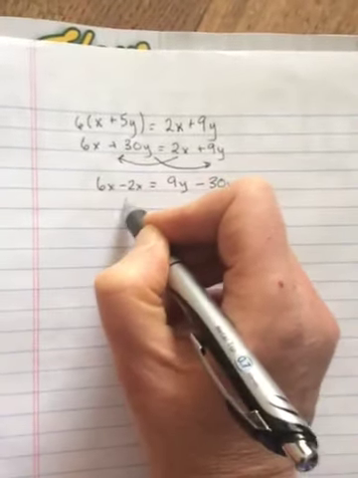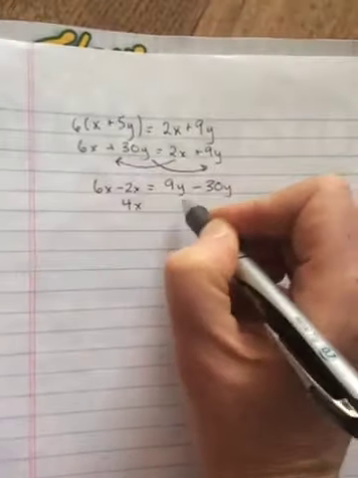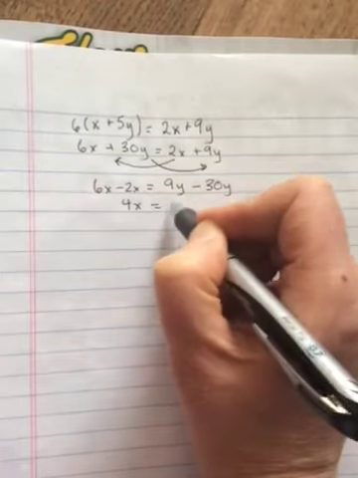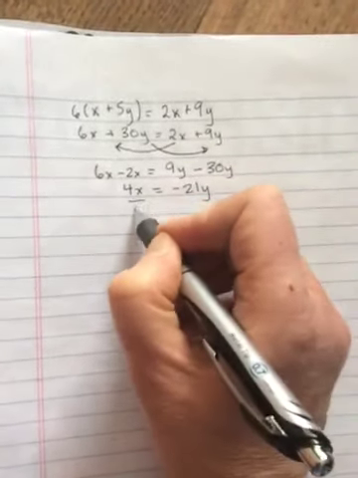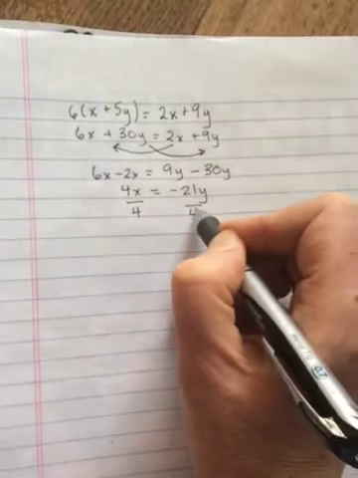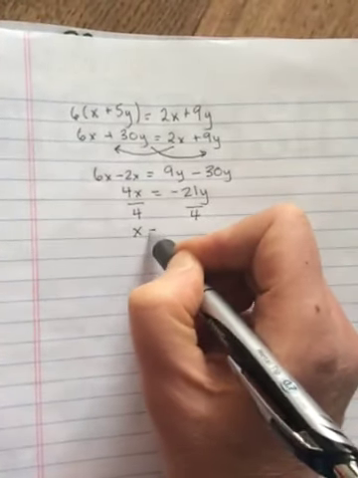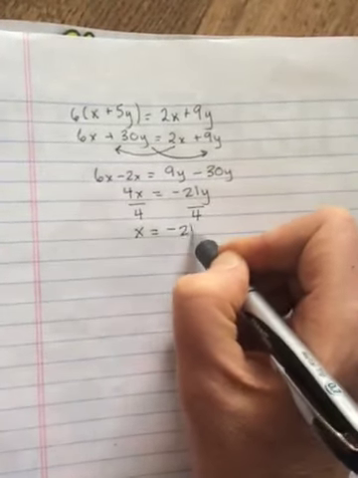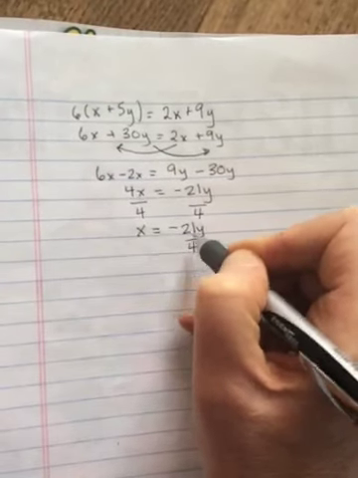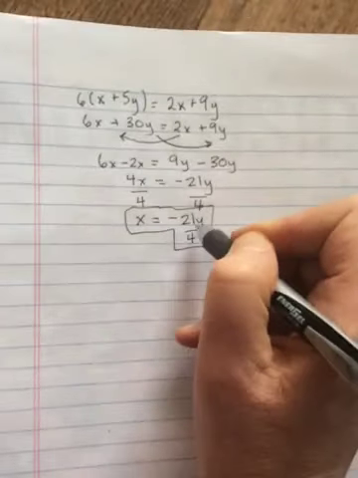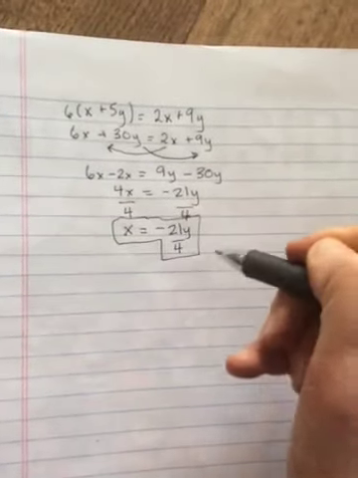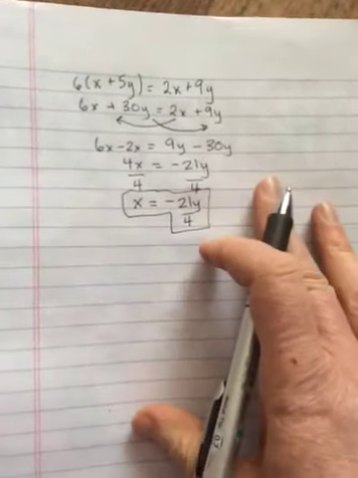6x minus 2x should just be 4x. 9y minus 30y will be negative 21y. We want x all by itself, divide by 4. And so our answer is x is equal to negative 21y over 4. We don't actually have a value. It's not pretty anymore. But it's because it's dependent on y. But you're done there. Okay?